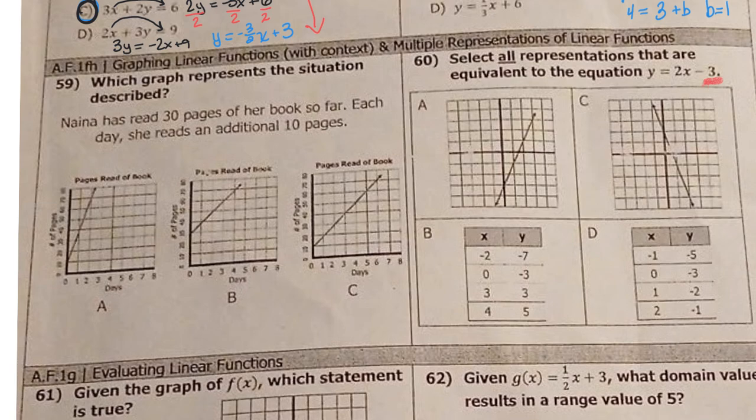So to determine if a graph goes up or down, you look at the number in front of x. And in this case, the number in front of x is positive. So automatically, we know that C is not an answer, because C is a slope that's going downhill from left to right. And the slope of the line they gave us is positive 2, up from left to right. Do you see that? So we can already eliminate C. The only thing we have to decide for A is, is it moving the right way? So first, did it start at negative 3? 1, 2, 3. Yep. It started at negative 3. Okay.